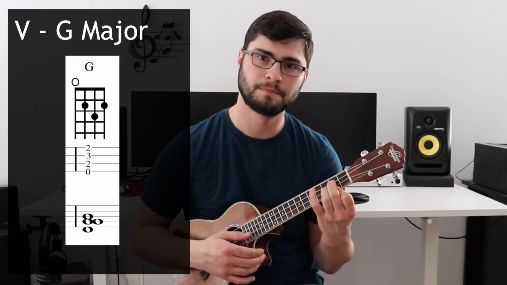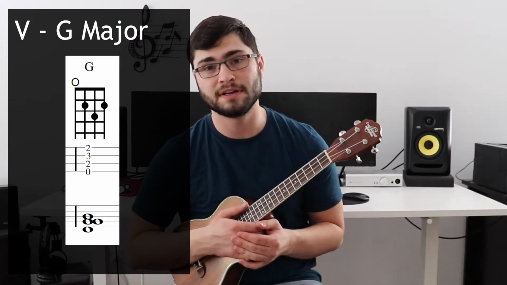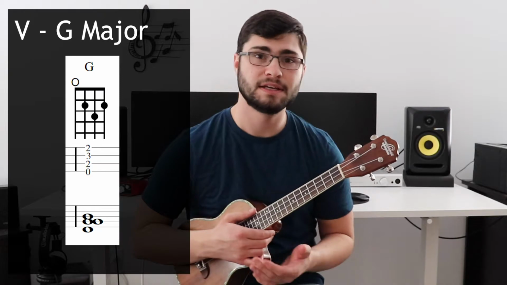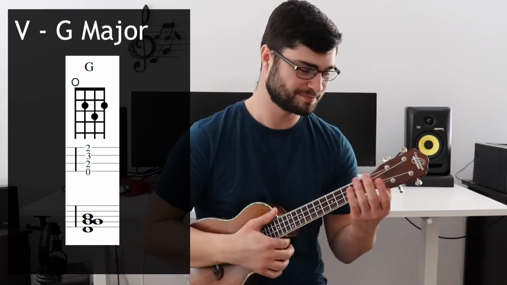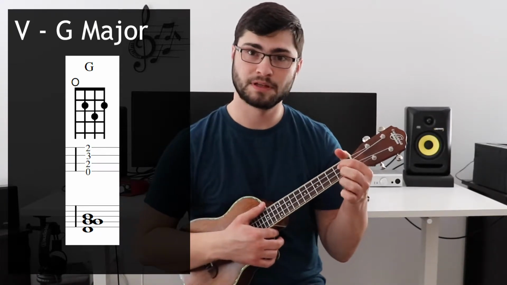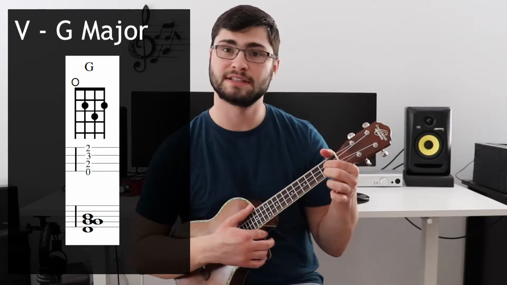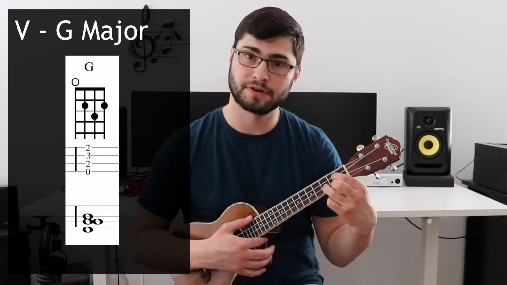G major, the 5 chord. This is the perfect time to show you that there are multiple ways to play the same chord, even with the same voicing. If you talk to most people, they will probably say that I play this chord the wrong way. Let's learn it the right way first. Use your index finger on the 3rd string, 2nd fret, your middle finger on the 1st string, 2nd fret, and your ring finger on the 2nd string, 3rd fret.